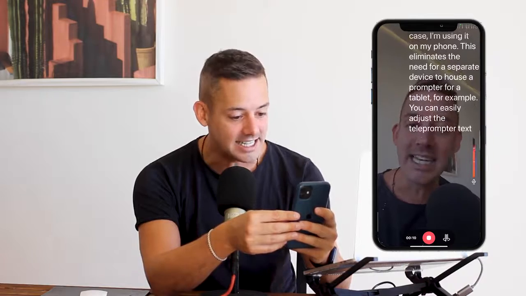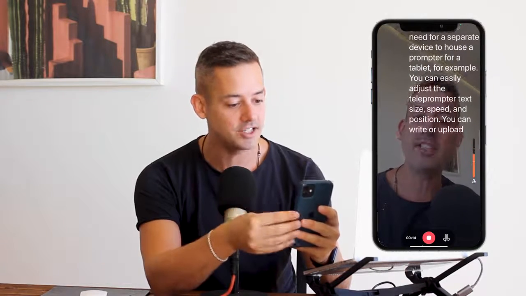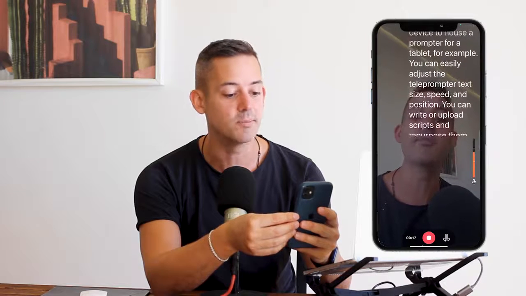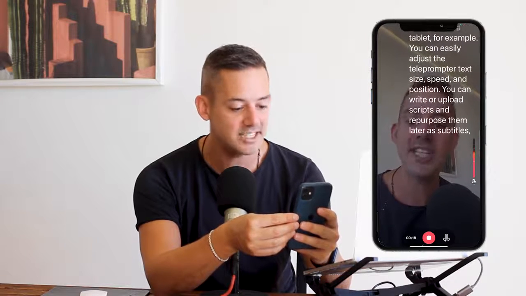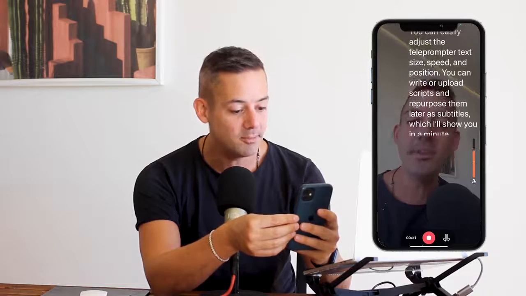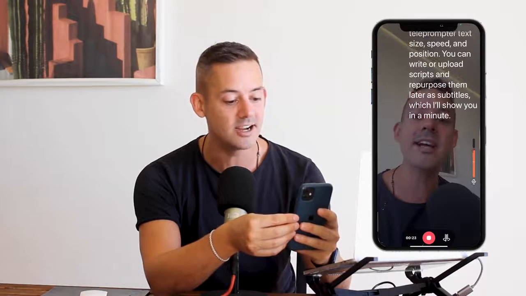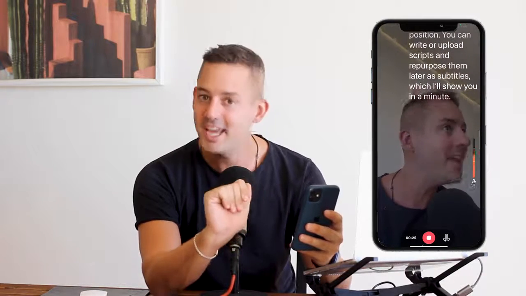This eliminates the need for a separate device to house a prompter for a tablet, for example. You can easily adjust the teleprompter text size, speed, and position. You can also write or upload scripts and repurpose them later as subtitles, which I'll show you in a minute.